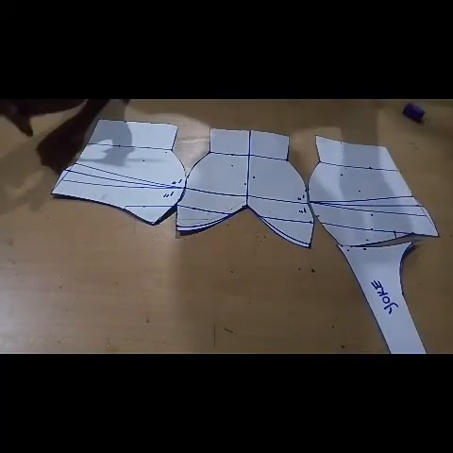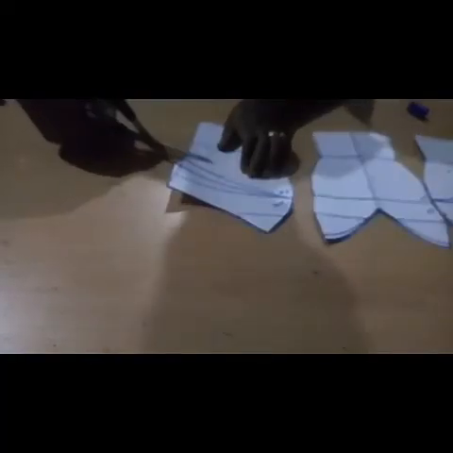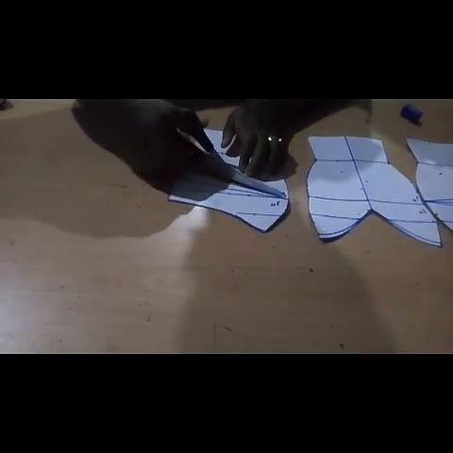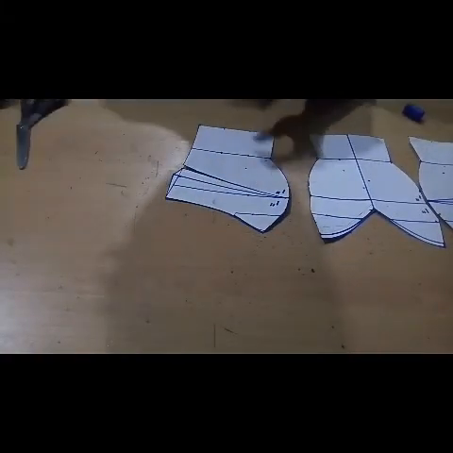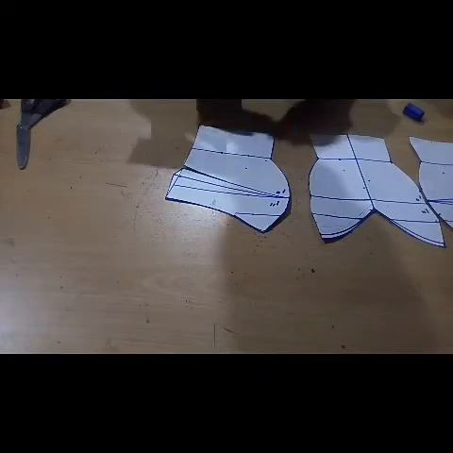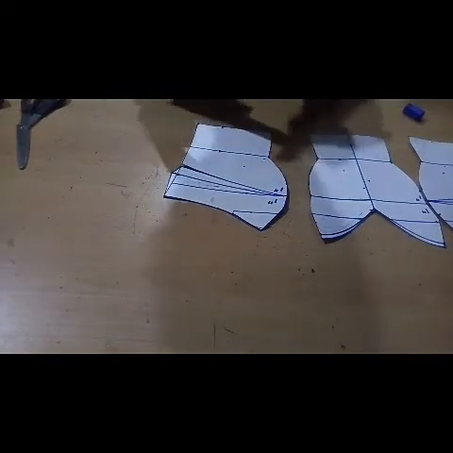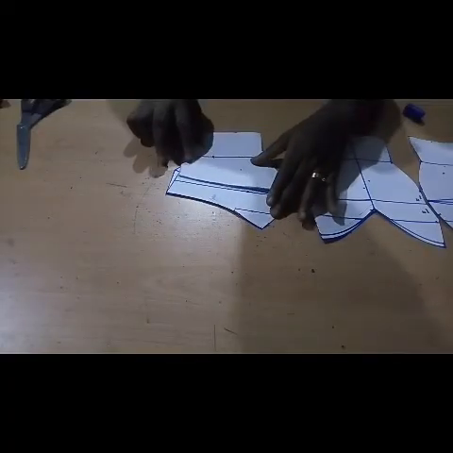We just cut out the accommodation for the bust dart. So right now I'm going to close up my bust dart the usual way we do that. So I'll quickly apply adhesive and close it up.